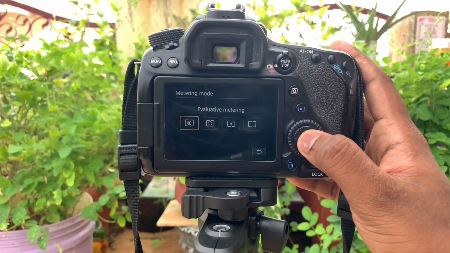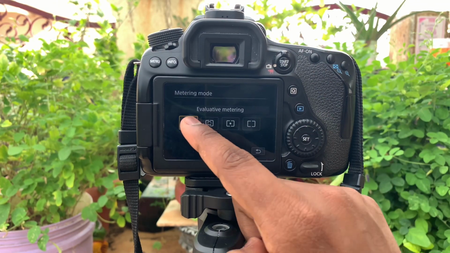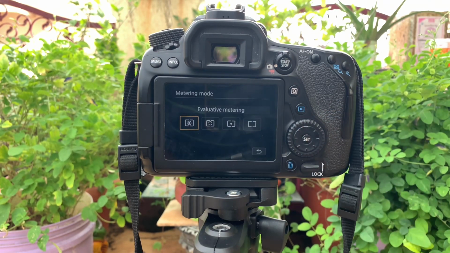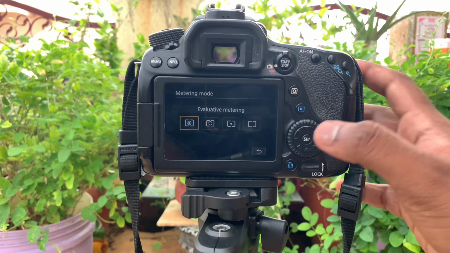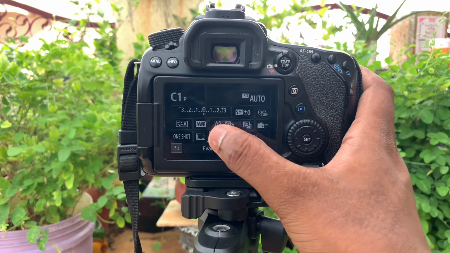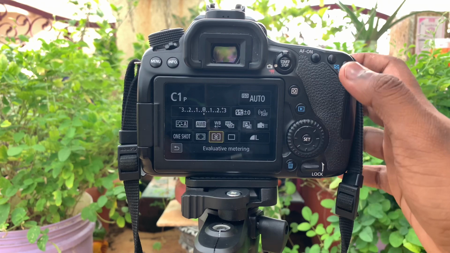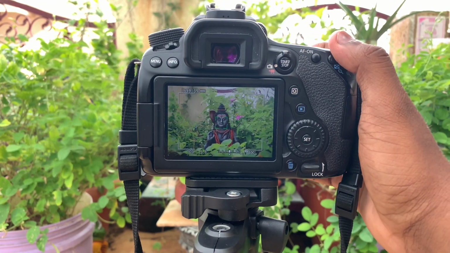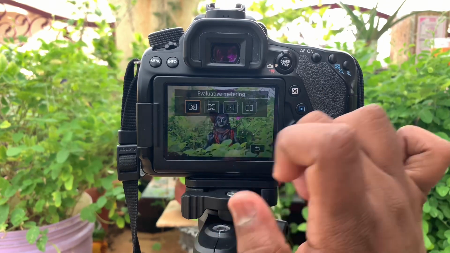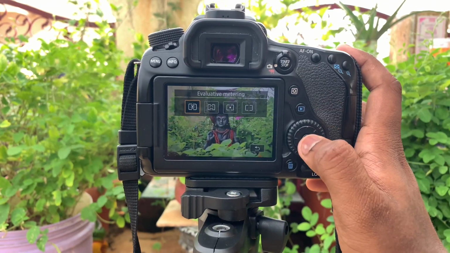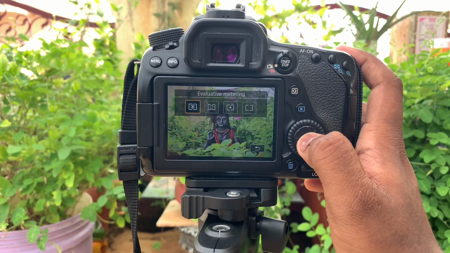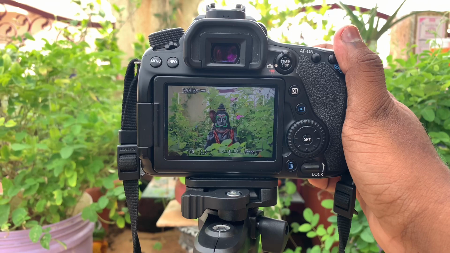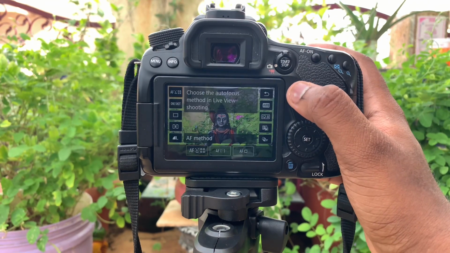Firstly we will be seeing evaluative, or we can also call it matrix metering. Evaluative metering is the default mode in most cameras, including this camera. This mode ensures that the camera will automatically adjust the right exposure in your image even if there is higher contrast or irregular lighting. This mode will automatically correct it and give you the best picture with the correct amount of exposure and contrast.